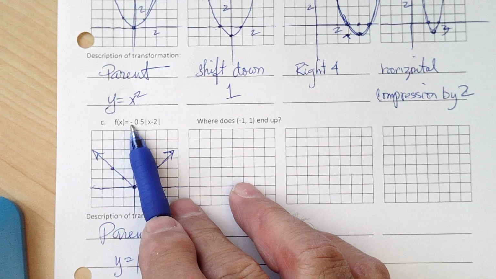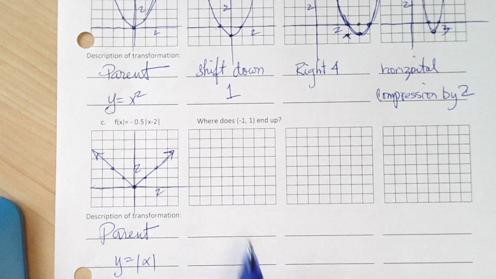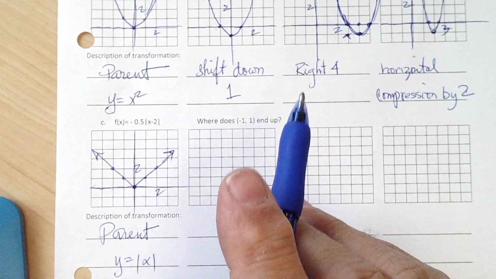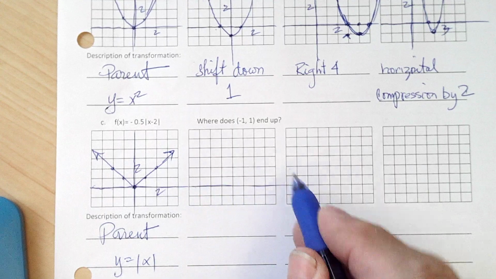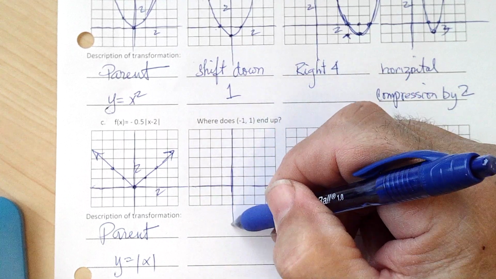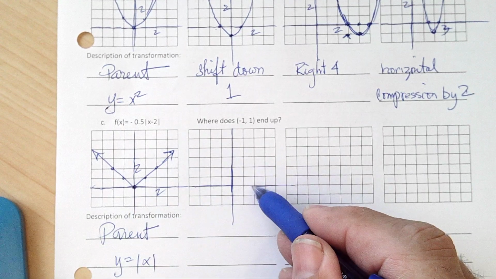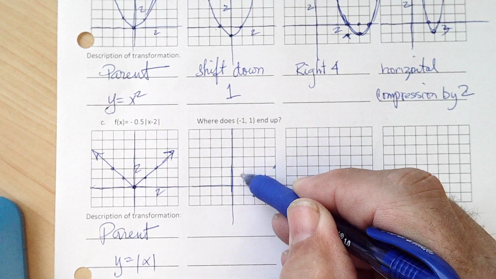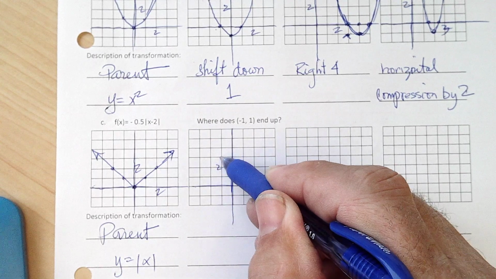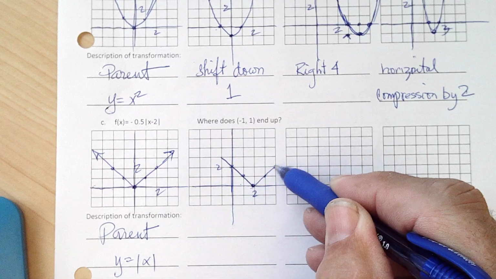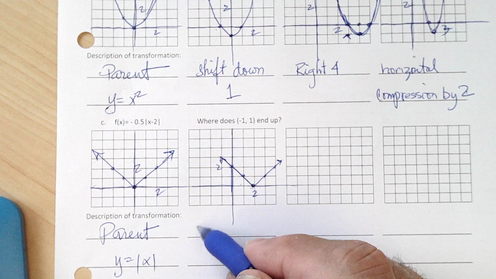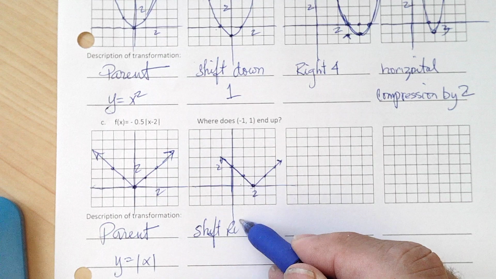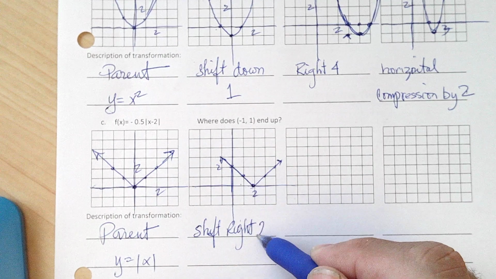Got one number inside and 2 on the outside. I'll take care of the inside first. A minus 2 inside, horizontally, everything's opposite, so I got to go plus 2. So here goes to there, and over 1 up 1, over 2 up 2, 1, 2, and it should look like it's just moved, shifted, translated, right, 2.